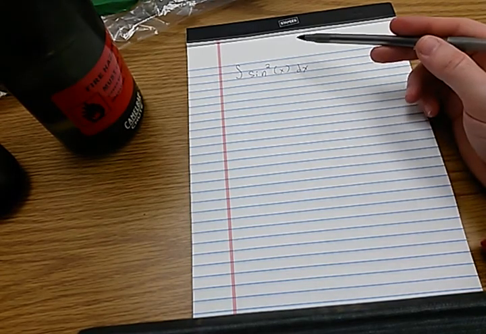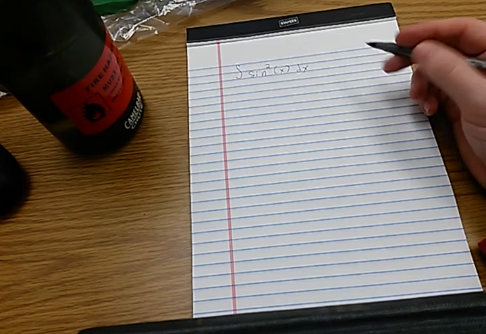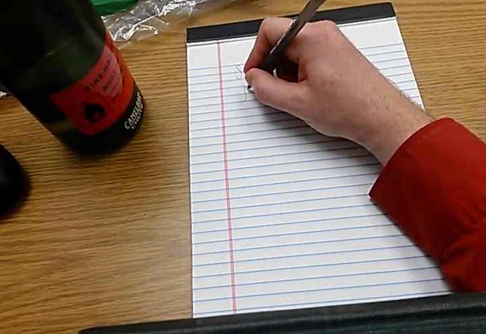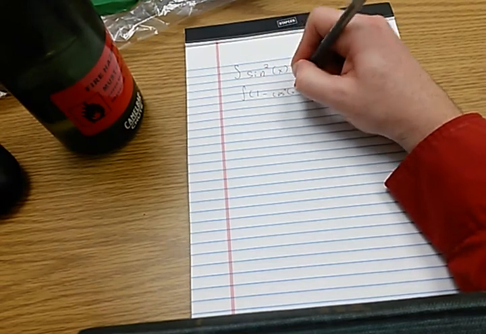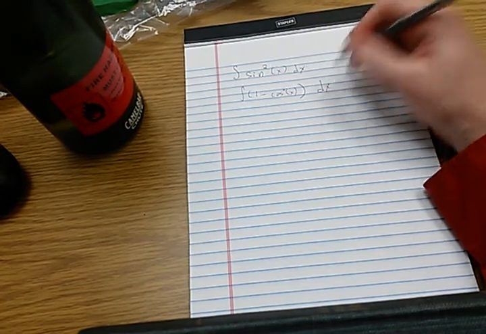If I try my substitution from before, I can rewrite this integral and I get the integral of 1 minus cosine squared of x dx.